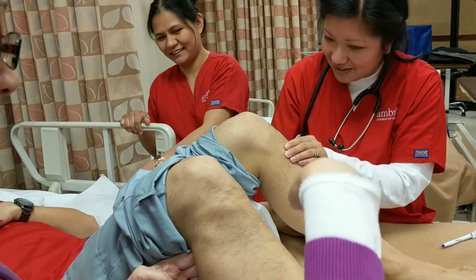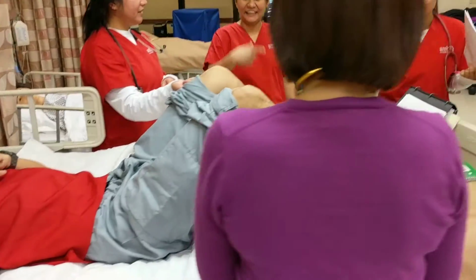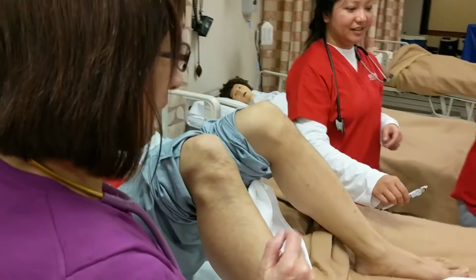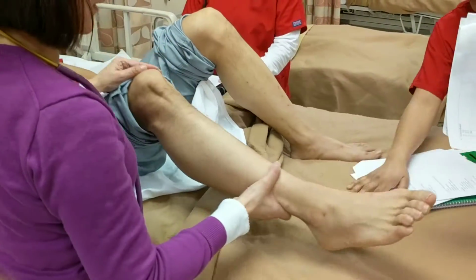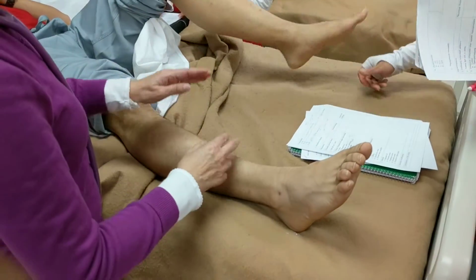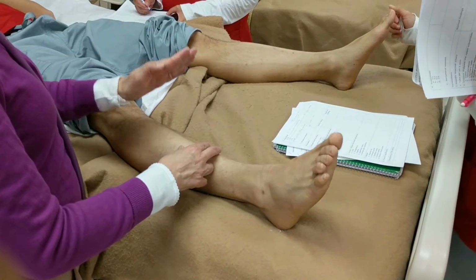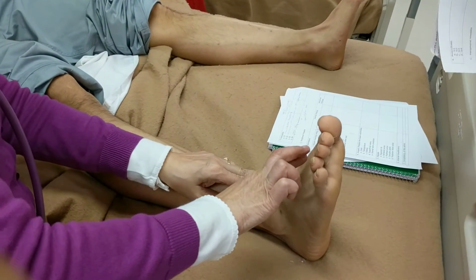Come here. Feel this. Next we have the dorsalis pedis. Okay, for the dorsalis pedis, ask our patient, can you dorsiflex your foot a little? Okay, so it's going to be felt here.